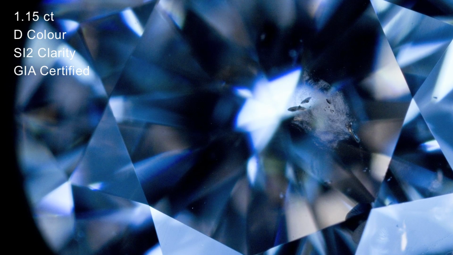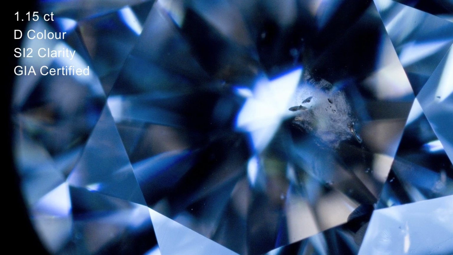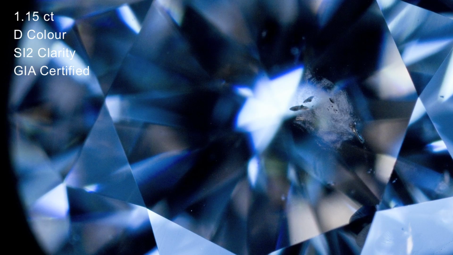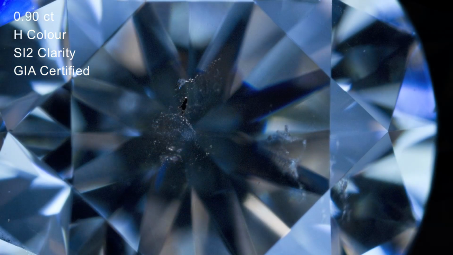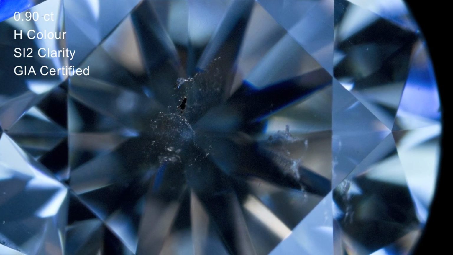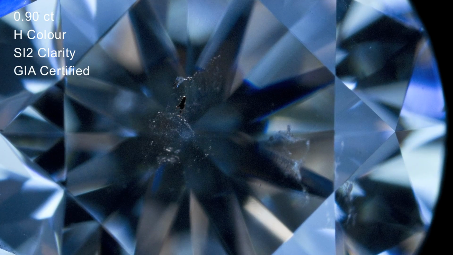The next inclusion is called a cloud. This is a very broad term, as it means there's a collection of small inclusions close together. They can look though very different. If the diamond has a larger cloud, it may start to appear cloudy or hazy, and this can have a significant effect on the appearance of the stone to the naked eye.